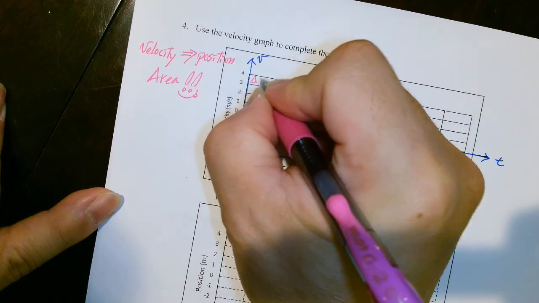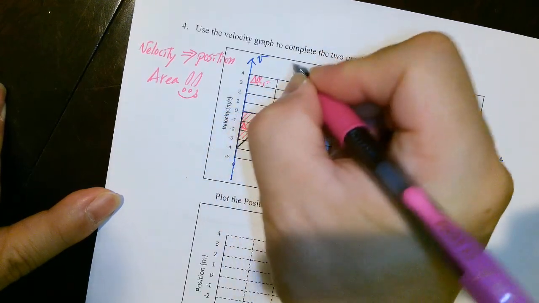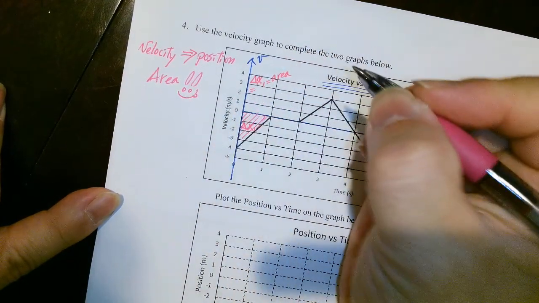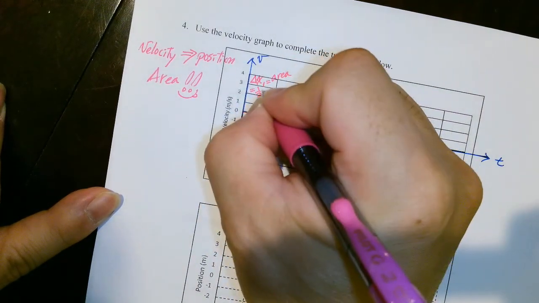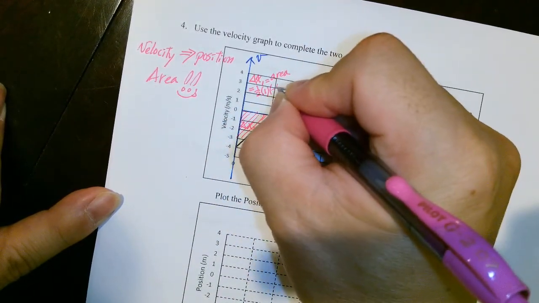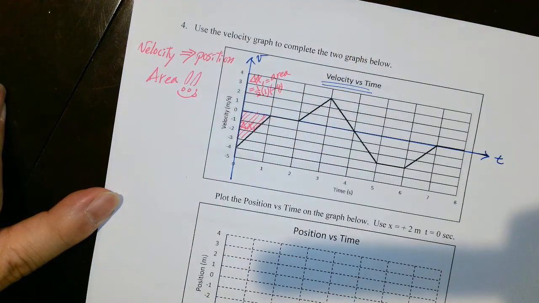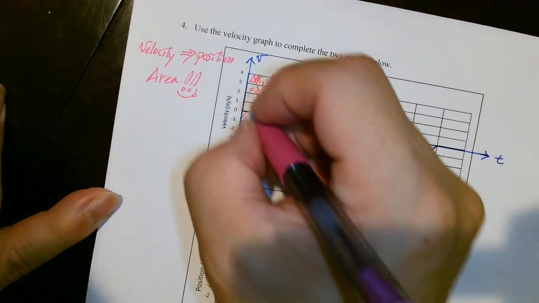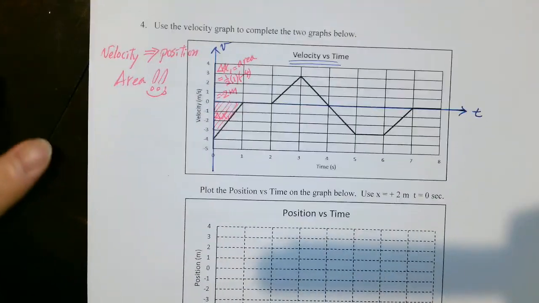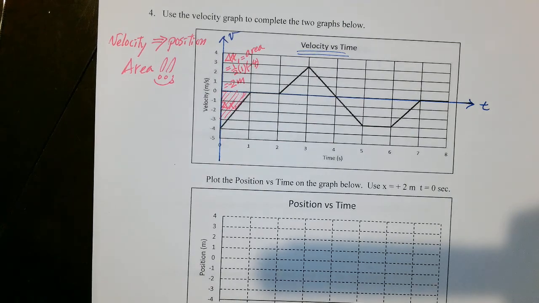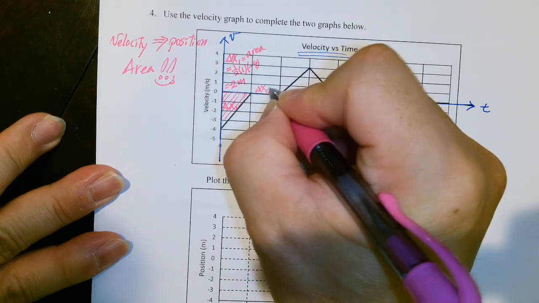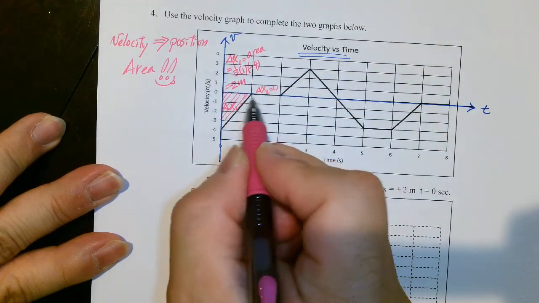So my change in x1 is equal to area, and that is 1/2 base times the height, which is -4. Therefore, it is -2 meters. Well, this is easy, right? But delta x2 is 0 because there is no area.